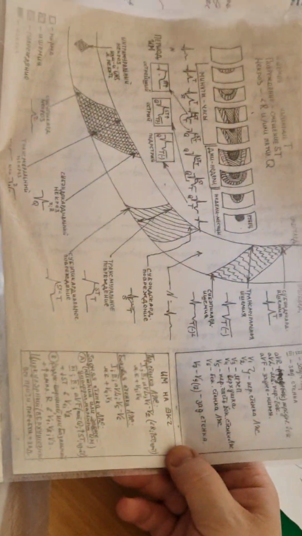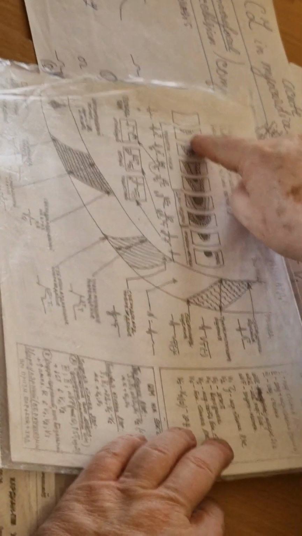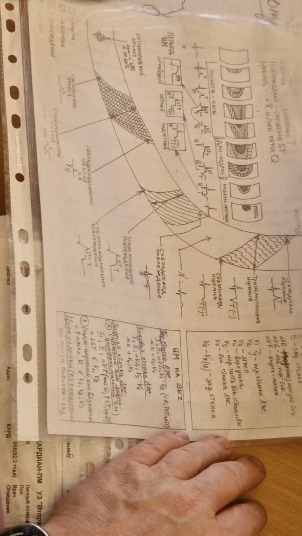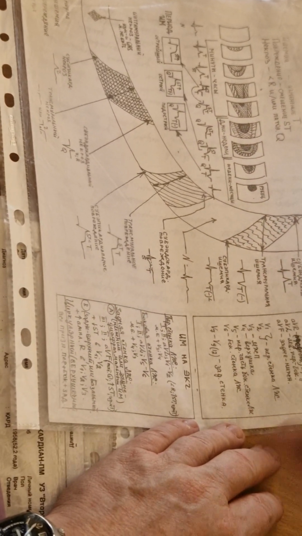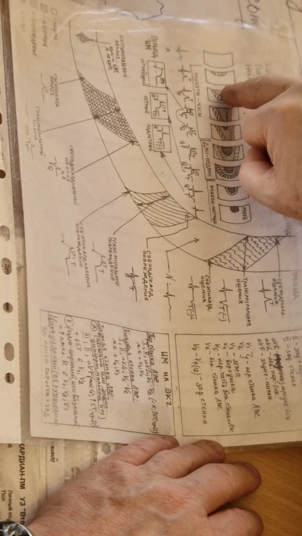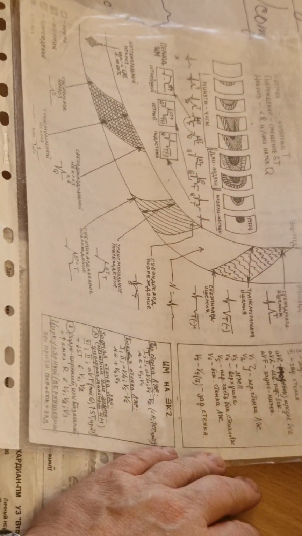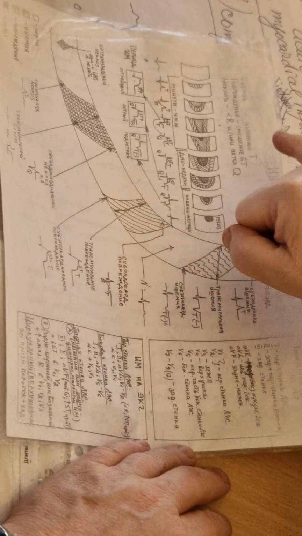I think this is very complicated for you. Ischemia in the first minutes after the start of complete occlusion. Ischemic damage in 2-3 hours.